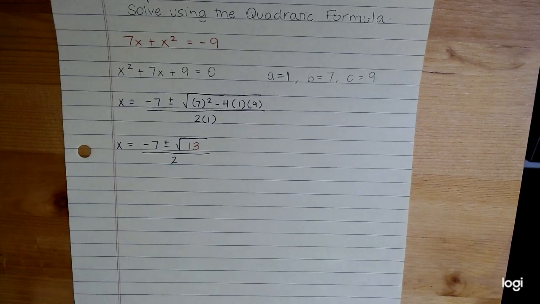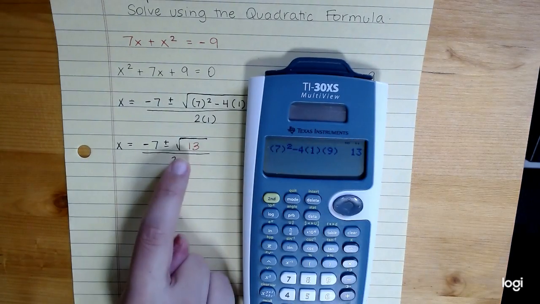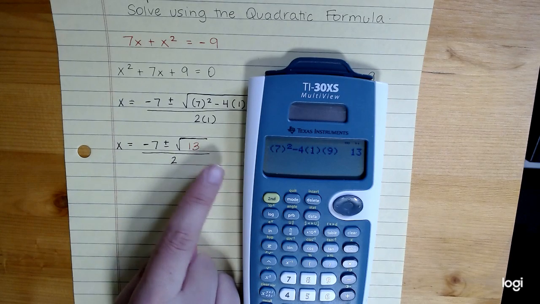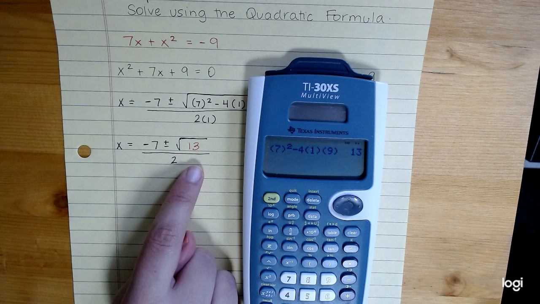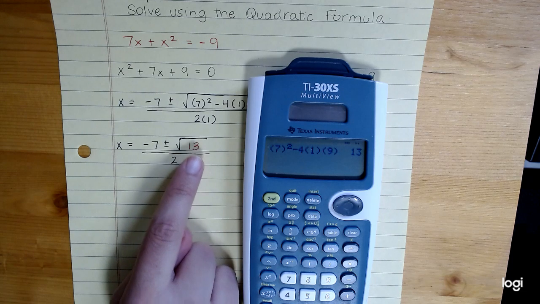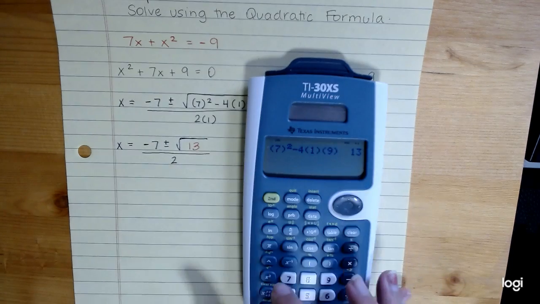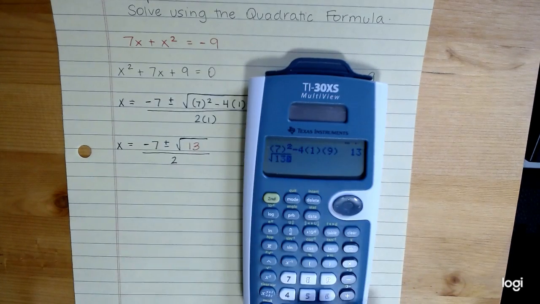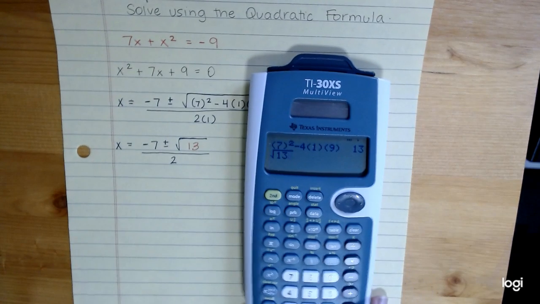Okay. The only other step we now have to do is see whether this radical will simplify. That's going back into some of the work we did in 6.1 to 6.4, simplifying that radical by factoring. We talked about there at the end that you can actually use your calculator as a support if you have this 30xs multiview in math print mode.